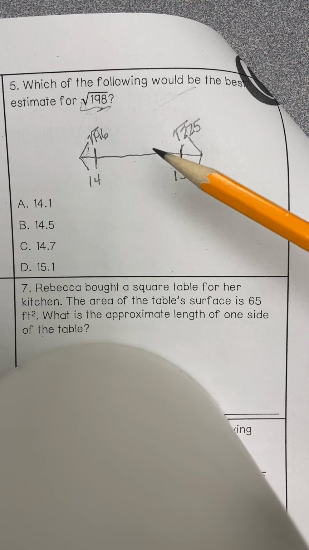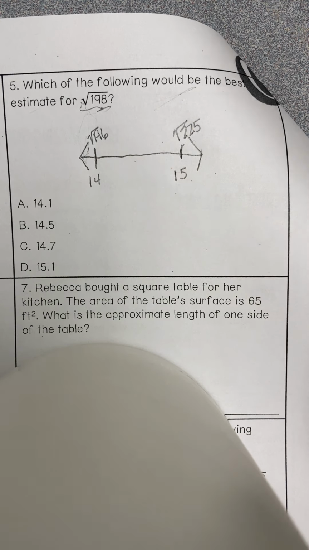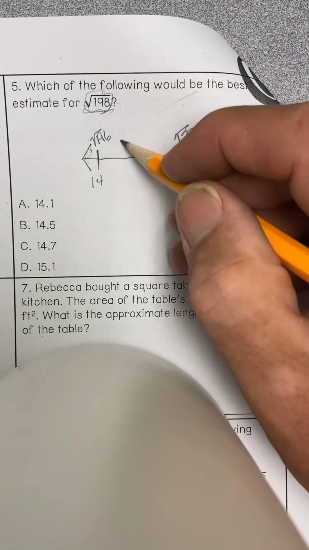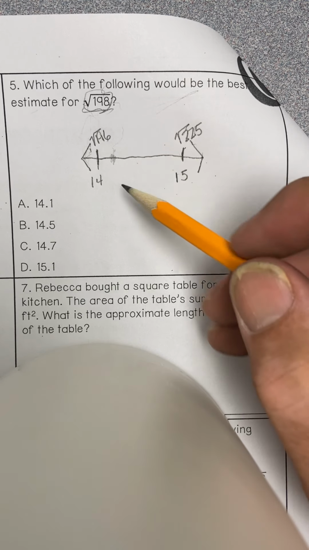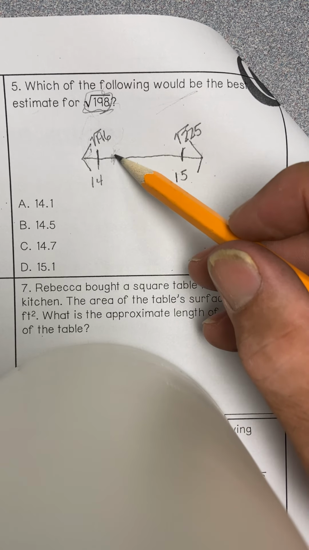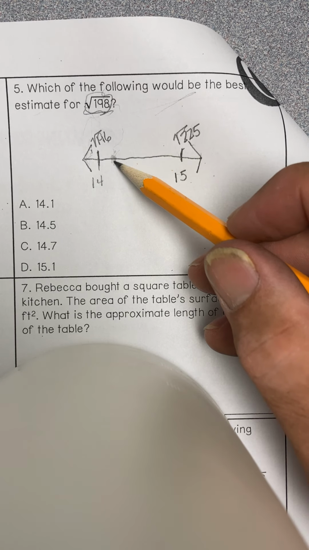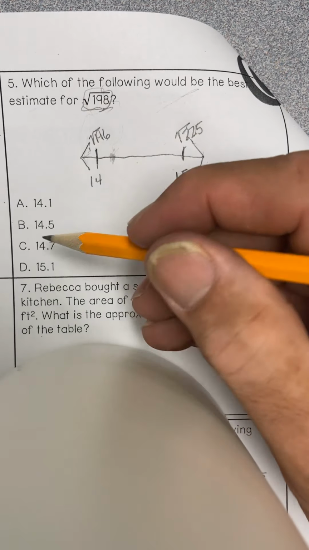So if I'm looking, 198 is closer, okay? So that square root of 198 right here is going to be pretty close. It's much, much closer to 14. So if we go down here to our choices, this is a strategy.